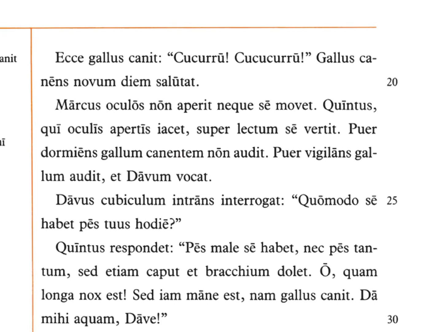And again, I should probably just mention here, nor does he move himself. In English, we would just say, nor does he move. But in Latin, you do have to say move himself because the verb needs a direct object in Latin, whereas it doesn't in English. Quintus, qui oculis apertis jacet. Quintus, who is lying with his eyes open. Notice oculis apertis is ablative plural, thus with.